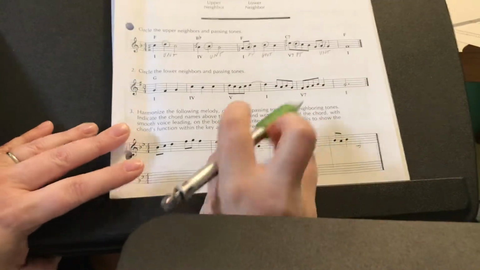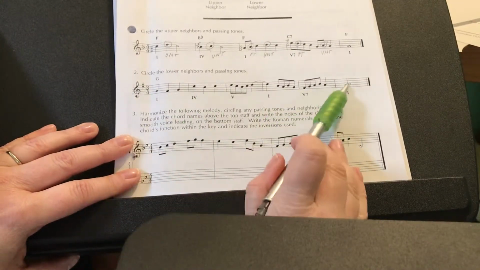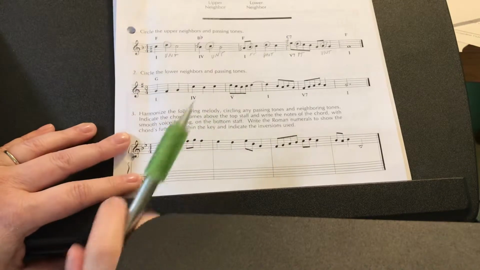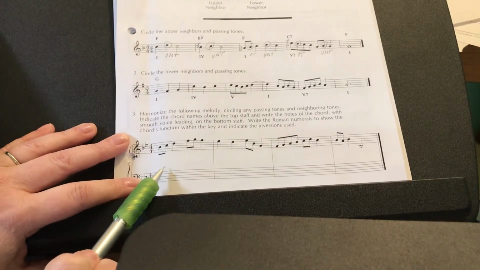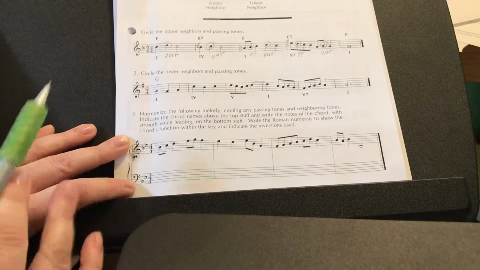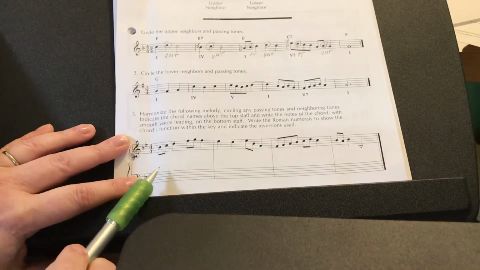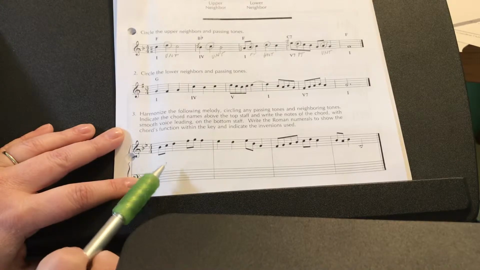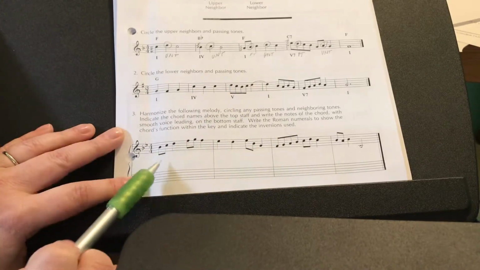And this would be an upper neighbor tone because it goes up. Okay, so when you get down, you do the same thing in this as you did up here. When you get down to this final question, you have to write the chords. So it's a combination of the previous lesson and passing tones and neighboring tones.